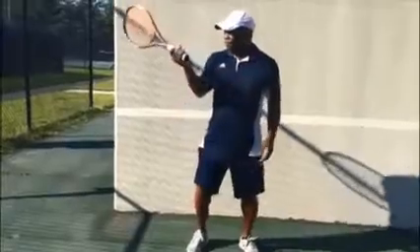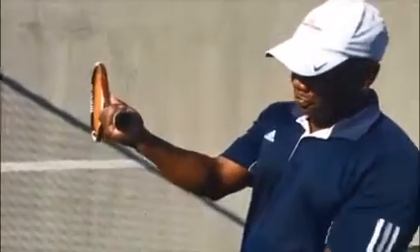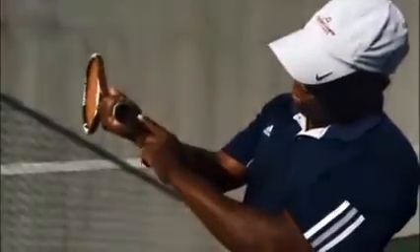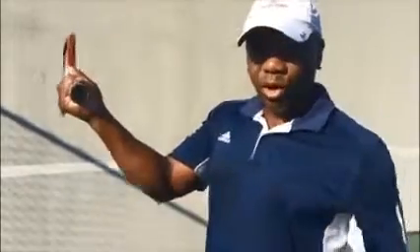Let me explain to you about the bevels. I'm going to come a little closer to the camera so you can understand. The racket has eight sides to it: 1, 2, 3, 4, 5, 6, 7, 8. They are called bevels in tennis.